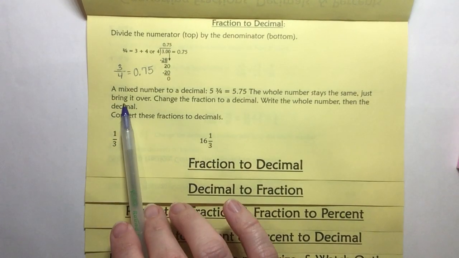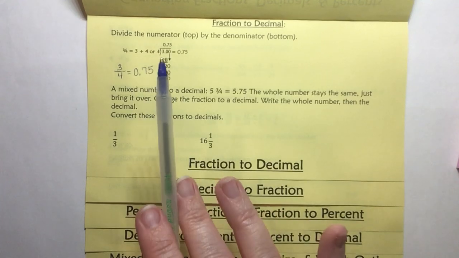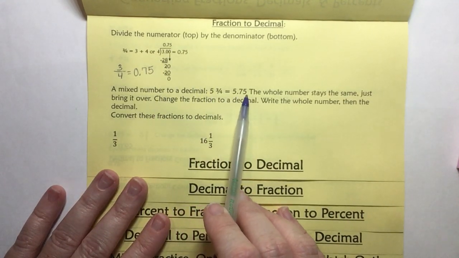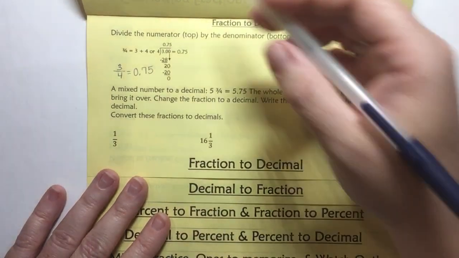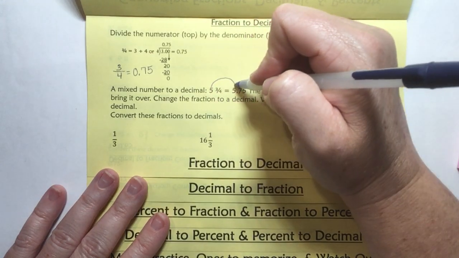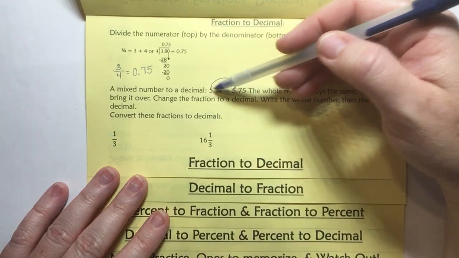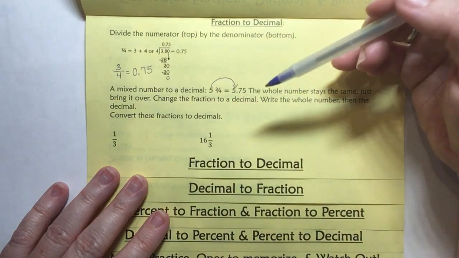Now a mixed number to a decimal is basically the same thing. So 5 3/4 is equal to 5 and 75 hundredths. So the 5, we just bring it over. It's in the ones place already, right? We don't need to change the ones place.